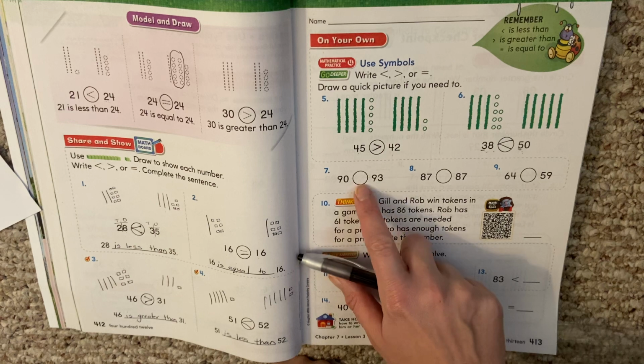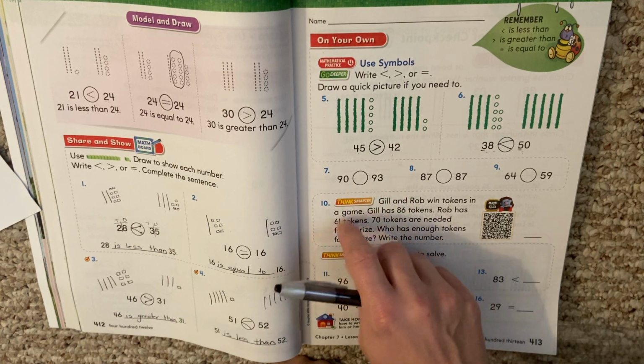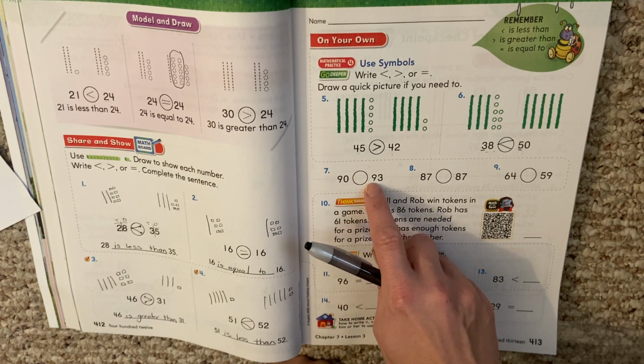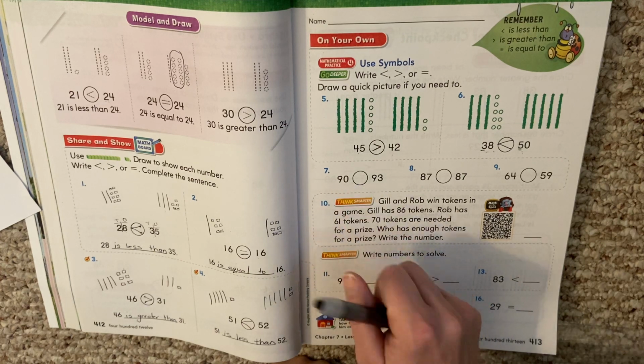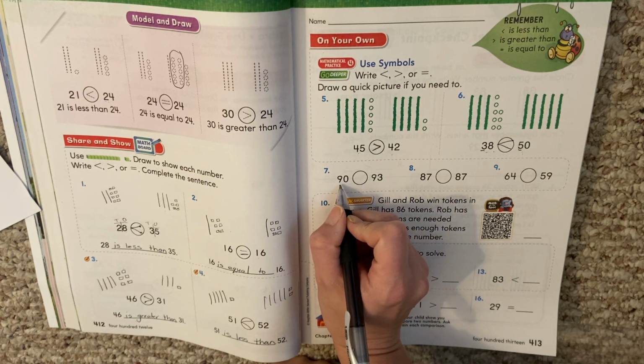All right, I want you to look at these. There is no picture, so you're going to have to compare. Look at your tens first, okay? Then look at your ones. So we'll do this one first.